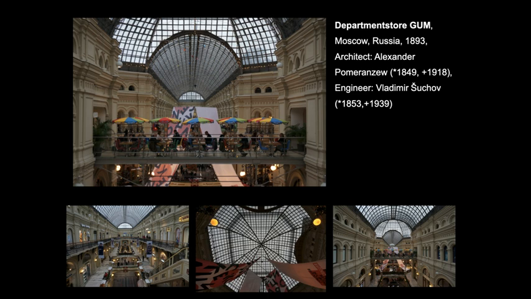But Zhukov not only constructed electric towers, but also the roof for the very famous department store GUM in Moscow. The architect was Alexander Pomerantsov, and it was built in the year 1893.